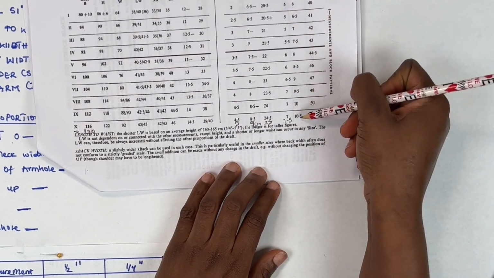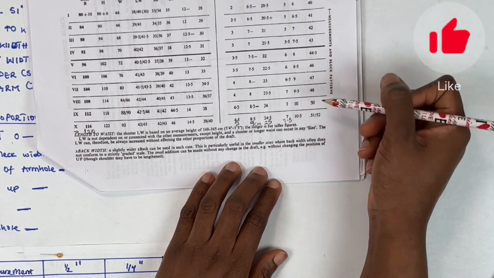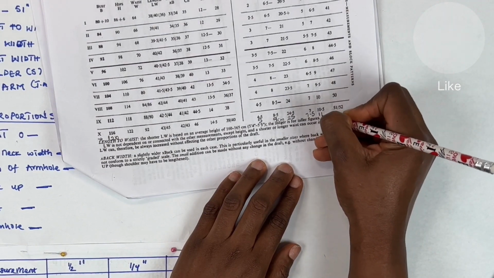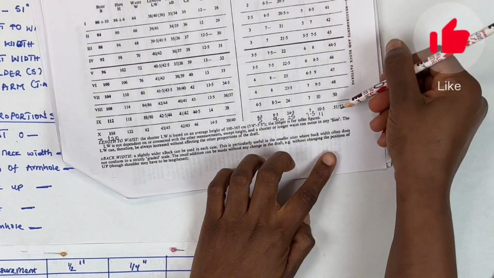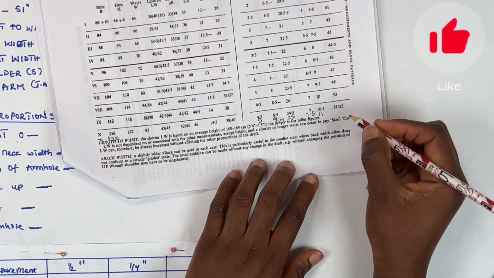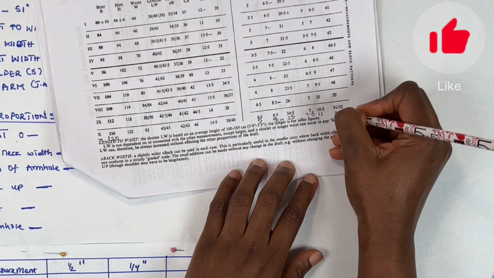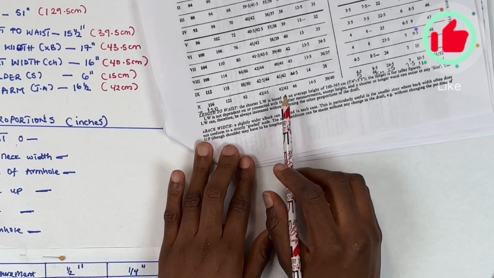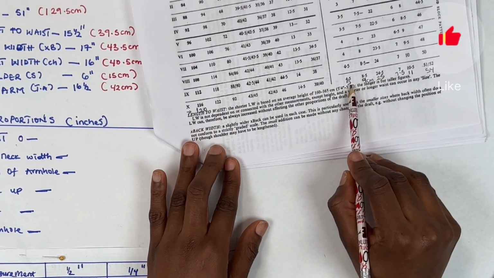Then here for the dart, this goes up with 0.5 for every side. So I'll make this 11 cm. And then for the armhole, this goes with 2 cm. So here I'm going to make this 54 cm, right? So here I've written out my proportion part in centimeters.